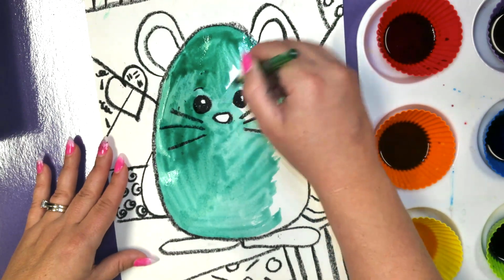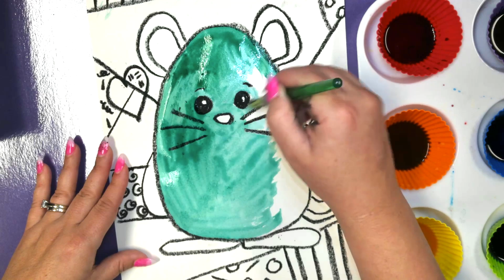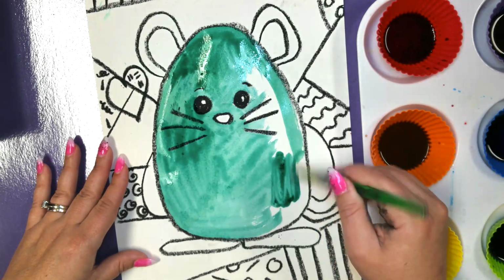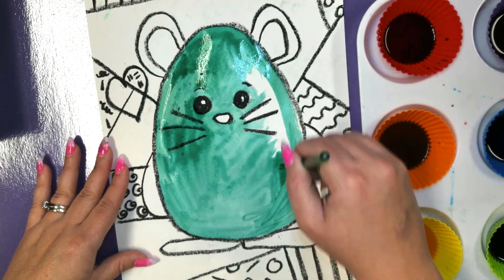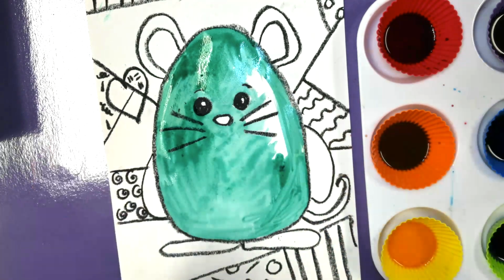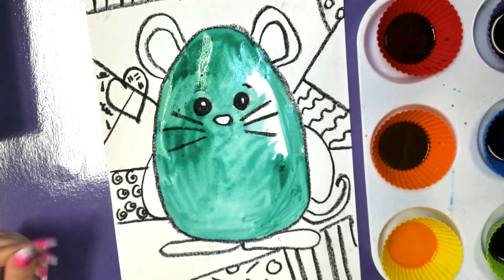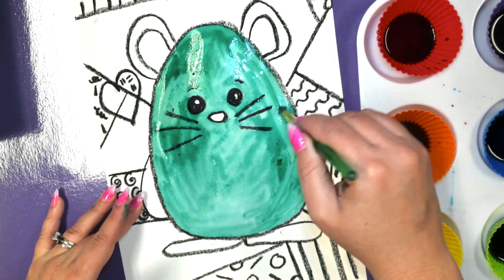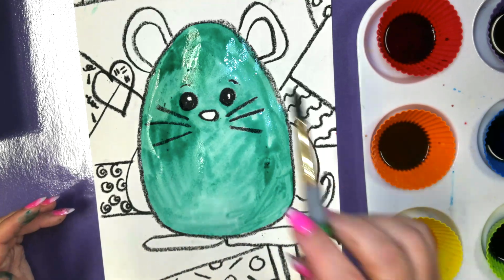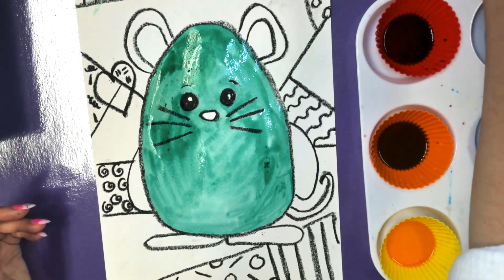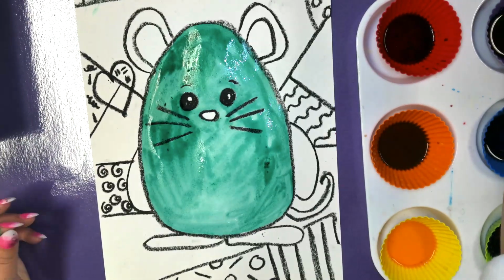Take your time, stay in the lines, we've got plenty of time. Now, I don't want to paint the little white spot in his eye because that's usually white. Alright, I'm done with my mouse. Now see how I did not paint his arms or legs or ears because I want to paint those a different color. But before we change colors, what do we need to do?